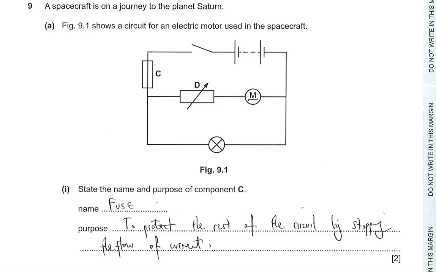Folks, here we got our question number 9. As usual, I've assumed that you've had a go at the question yourself. I'm going to talk through my answers. This is not the mark scheme, and I wanted to just highlight a few points.